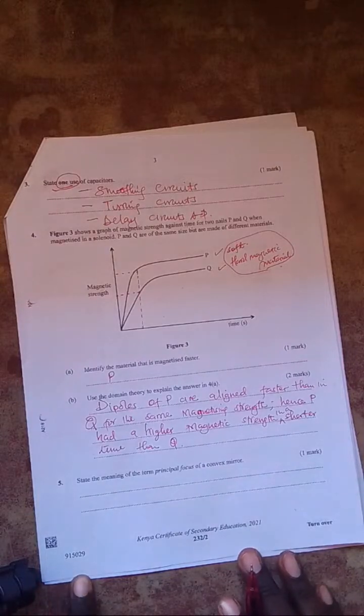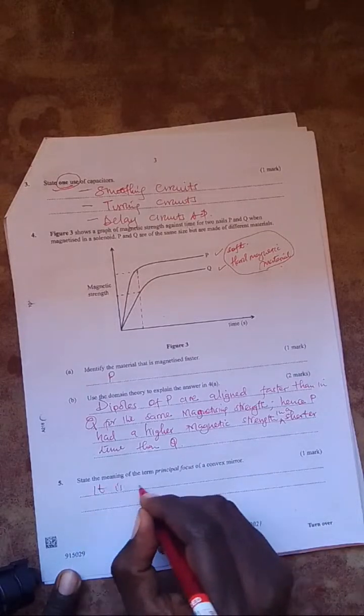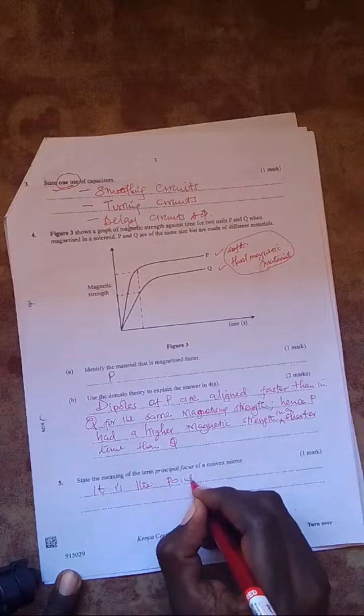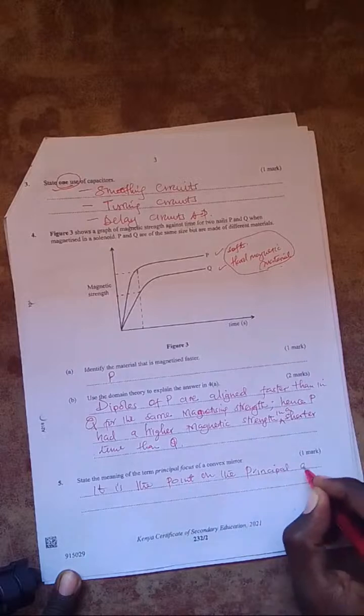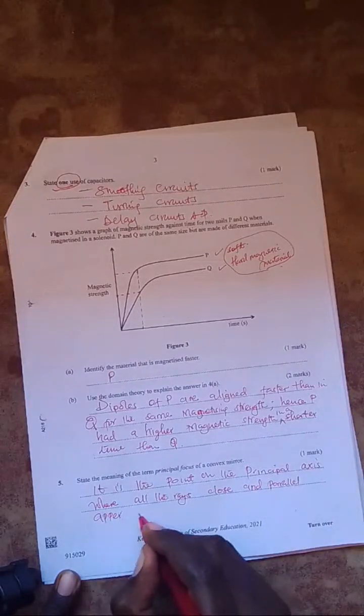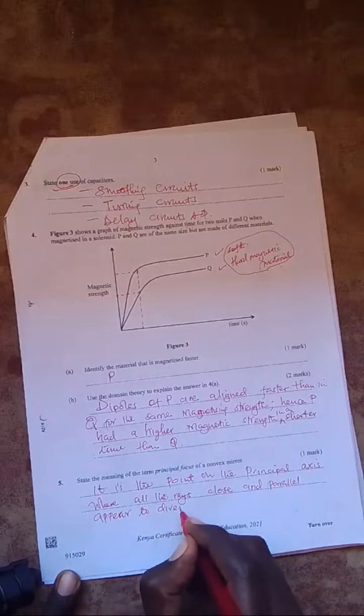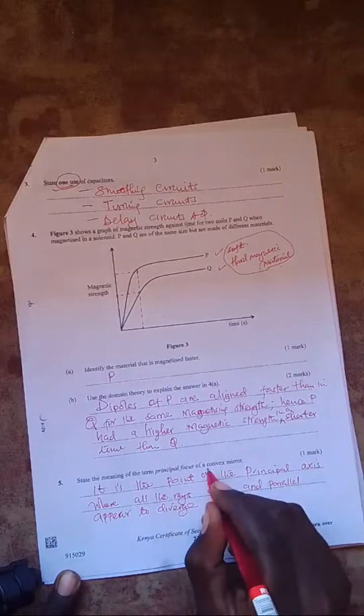For the convex mirror, it is the point on the principal axis where all the rays close and parallel appear to diverge, because we are being questioned about the convex mirror.